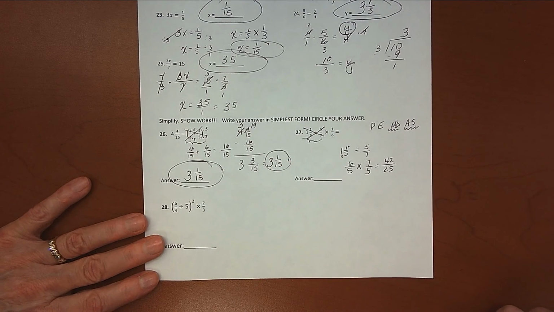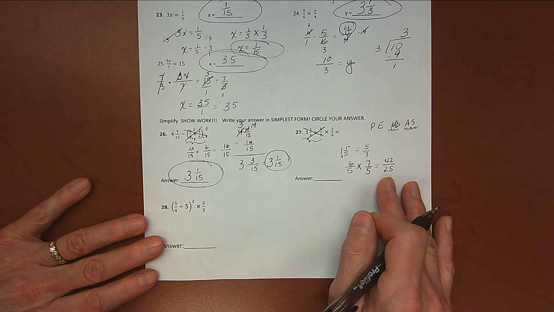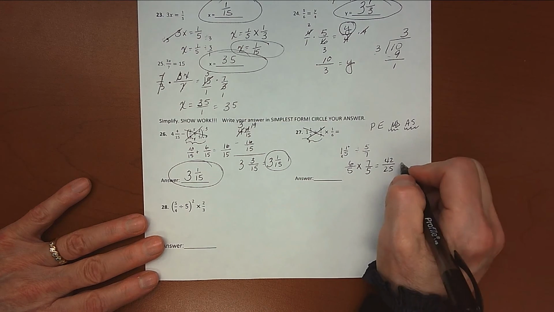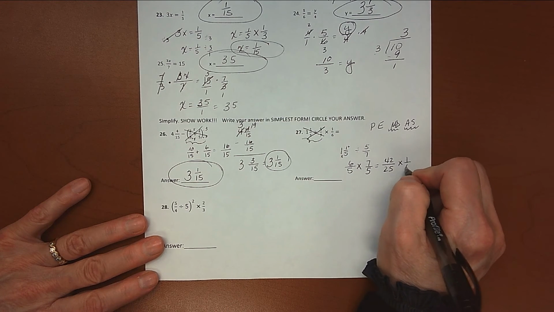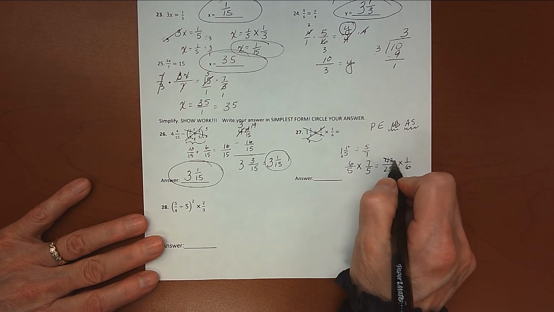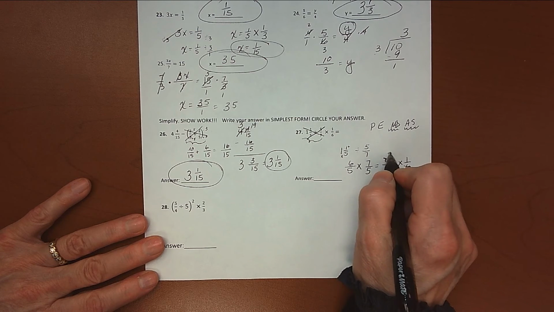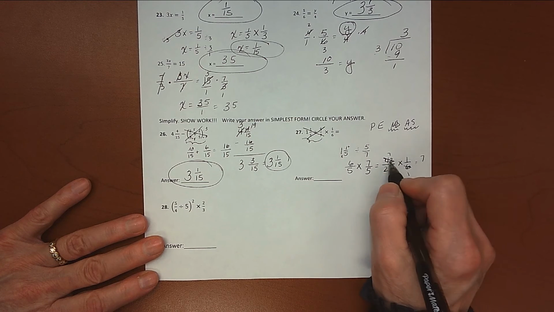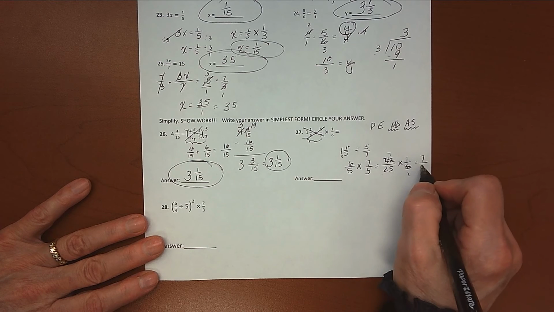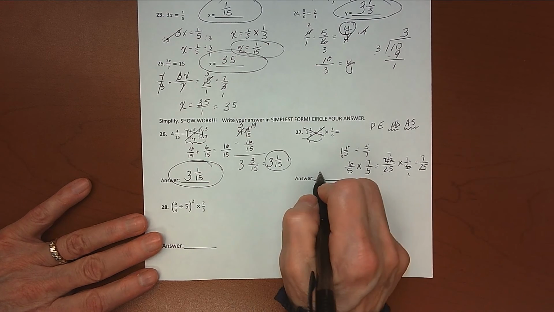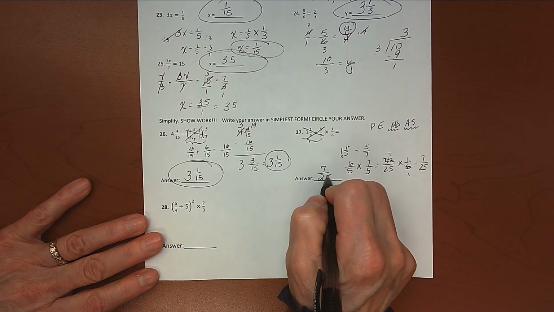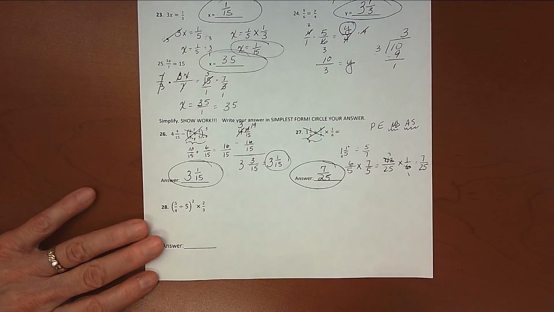I did that problem. So I'm going to take the result of that division and multiply it by the rest of my problem, which is 1/6. I see here that I can divide 42 and 6 both by 6. And so I do 7 times 1 and 25 times 1 is 7/25. So my answer to this problem is 7/25.